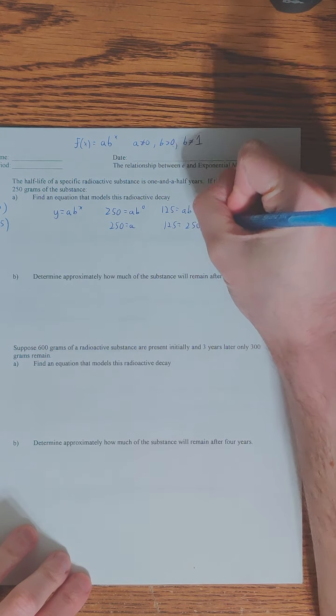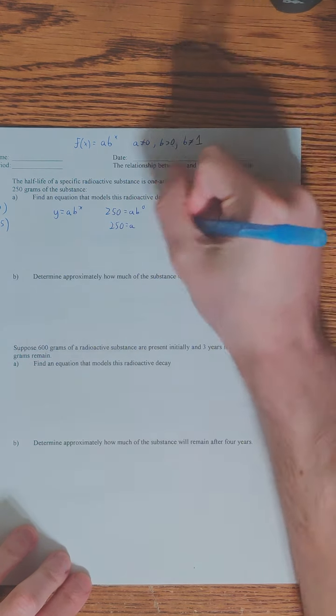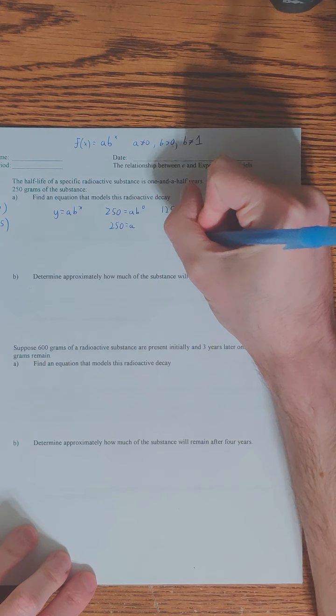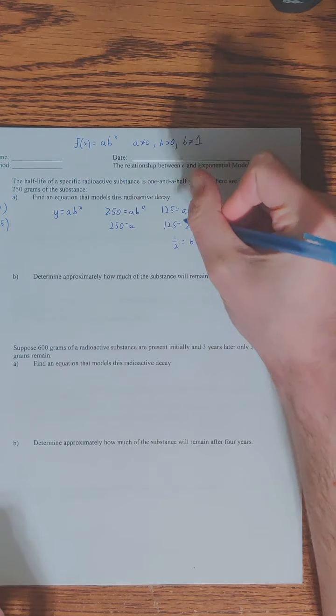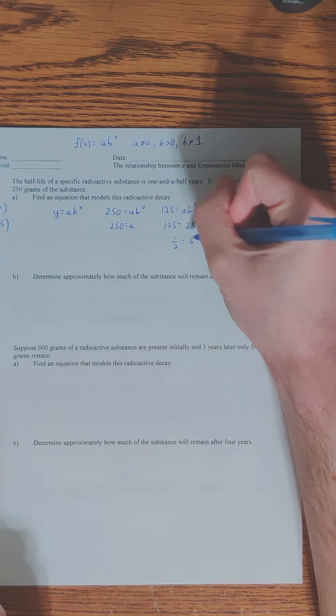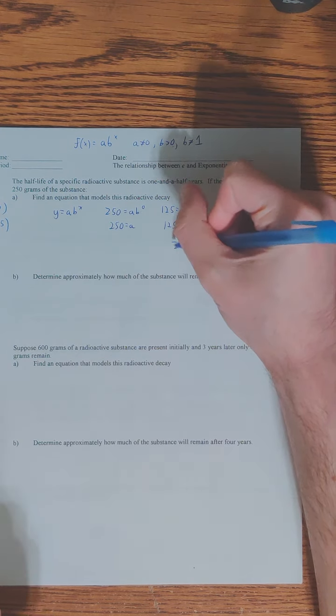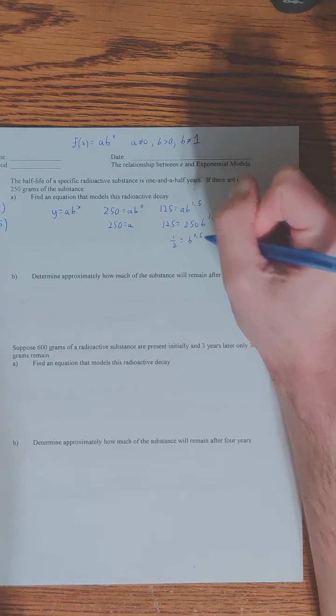125 equals 250 times b to the 1.5. Divide both sides by 250. And you'll note I get a 1/2. And that's not a coincidence. I'm dealing with something called half-life. So my exponential portion should have something to do with that rate of 1/2.